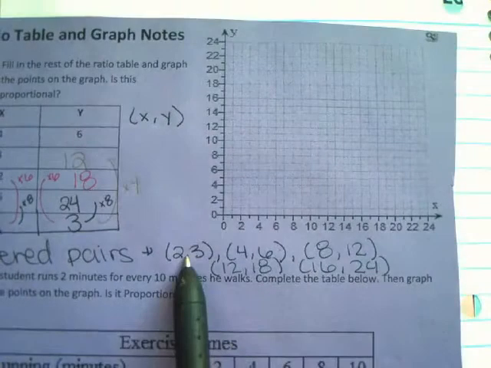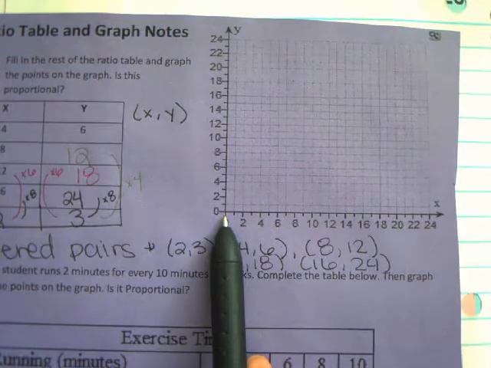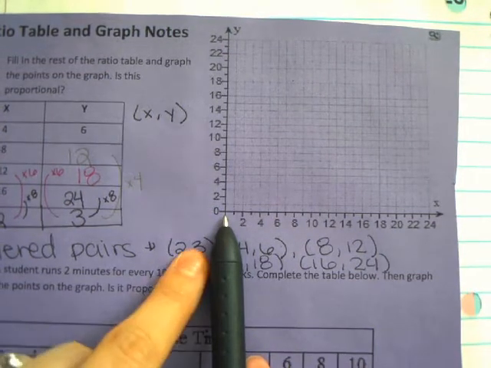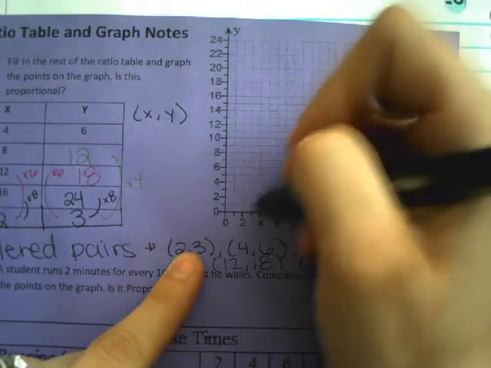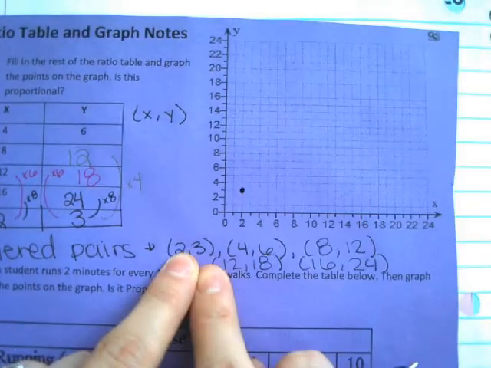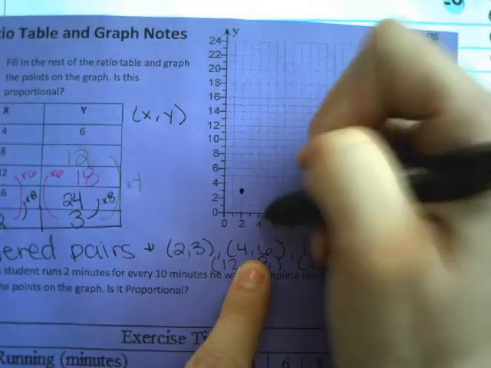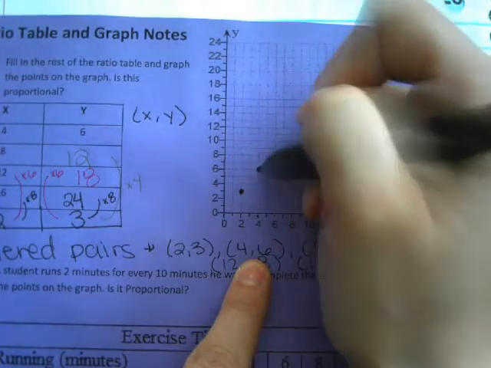So I'm then going to take those and I'm going to plot them on my graph. So remember, we start at 0, 0. We start at the origin. And I'm going to go to the right 2, and I'm going to go up 3, and I'm going to put a dot. I'm then going to do the same with 4, 6. I'm going to go over 4, up 6.